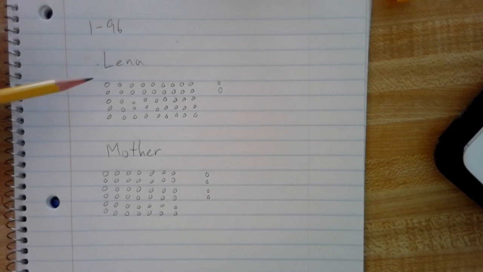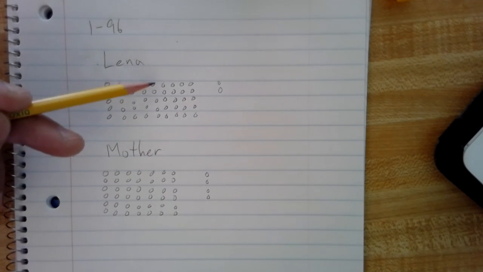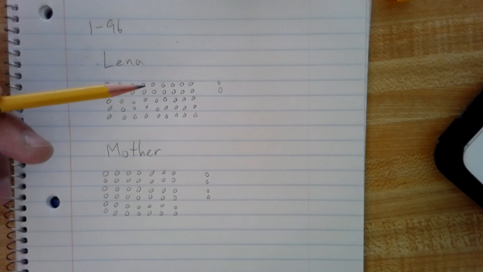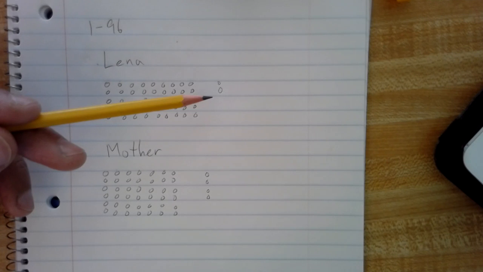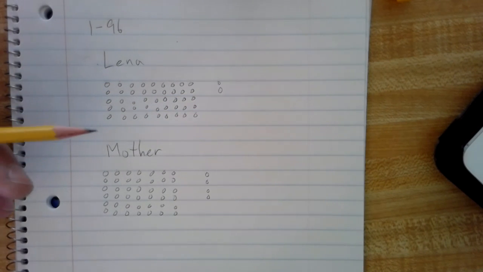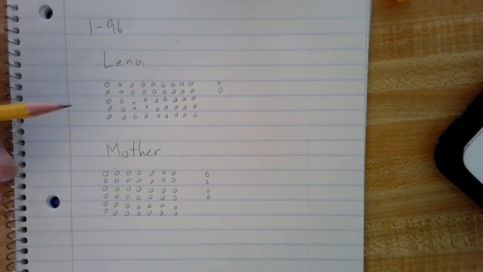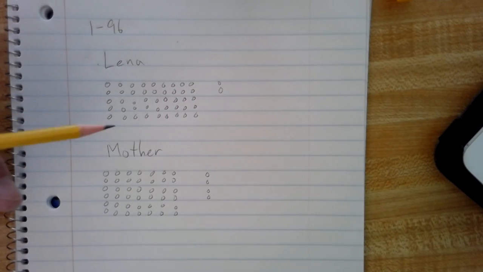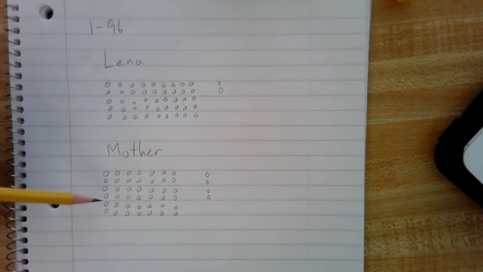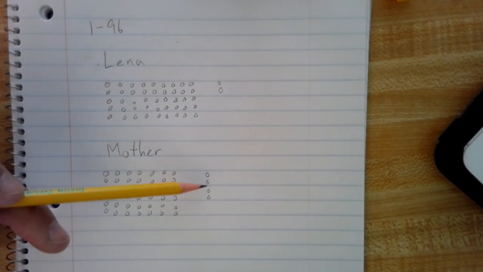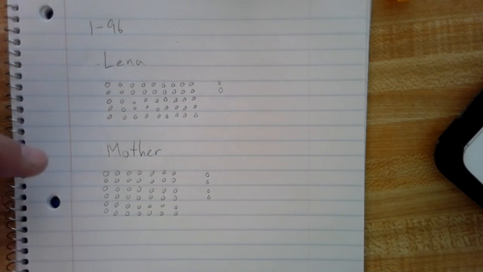So remember, she has 9 stacks of 5. So here we have our 1 stack, and there's 5 in each stack. And I have 9 stacks. She has 2 left over. 1, 2. Her mother's drawing is going to look a little bit different. She has 7 stacks of 6. And here we can see it. 1, 2, 3, 4, 5, 6, 7. There's 6 in each stack. And she has 4 left over. 1, 2, 3, 4. So go ahead and make that drawing.